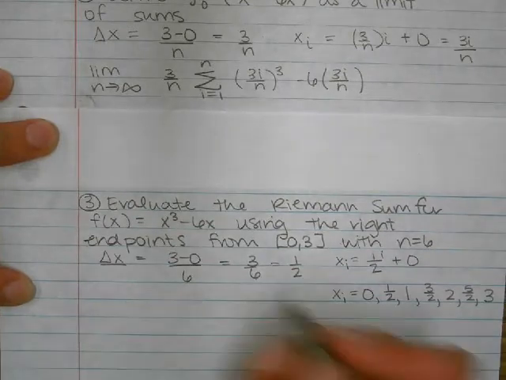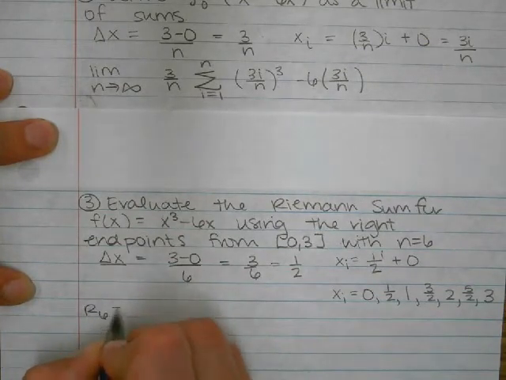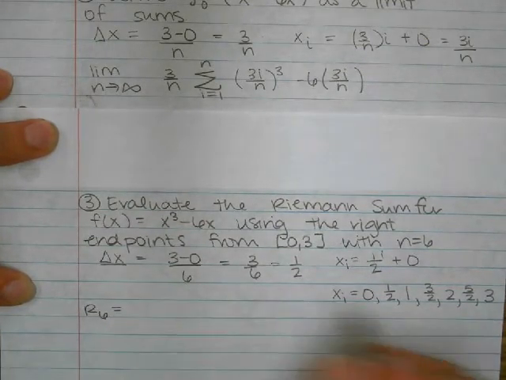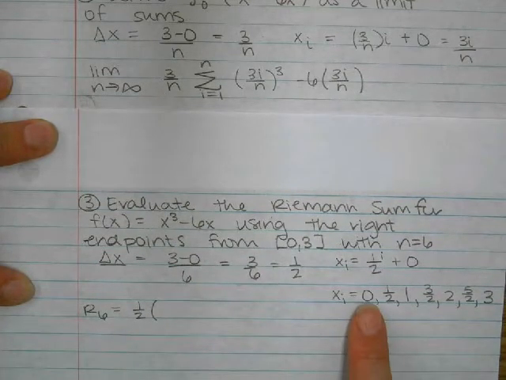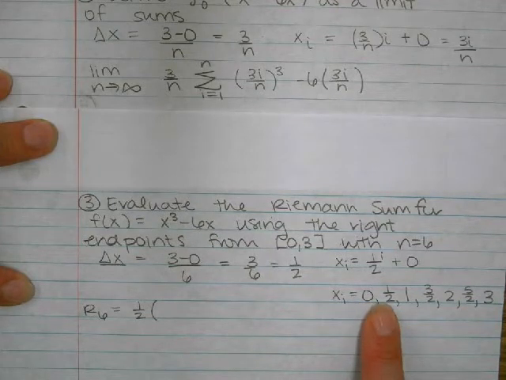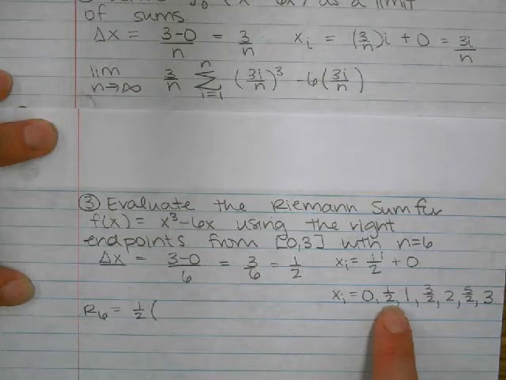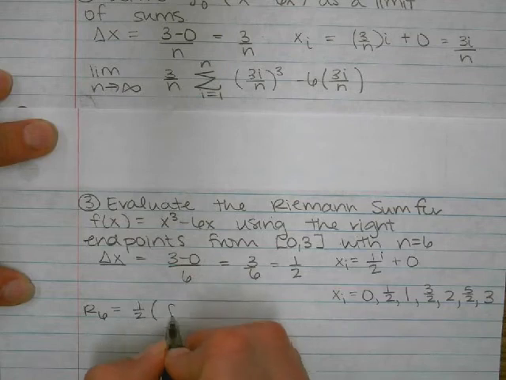And then we are using the right endpoints. So I'm going to say the width of each of these rectangles would be 1/2. And so the first rectangle, the width happens from 0 to 1/2. And the right endpoint would be the y-coordinate, or the height of the rectangle would be whatever I get when I plug 1/2 into the function. So I'm going to say f of 1/2.